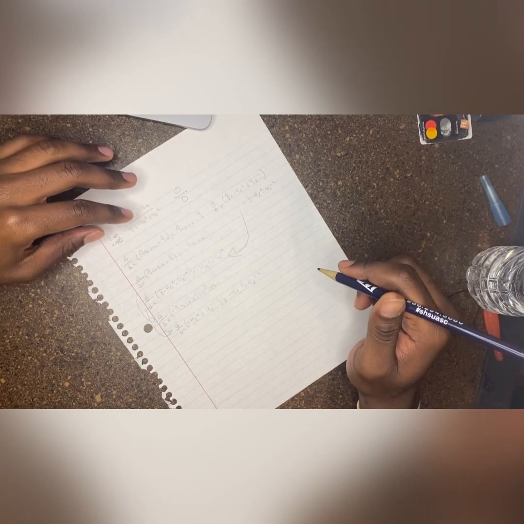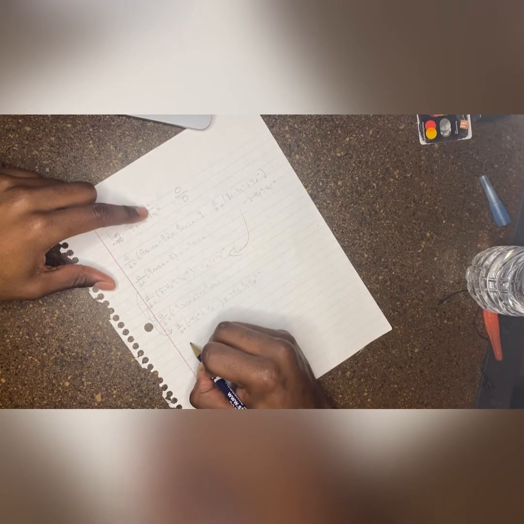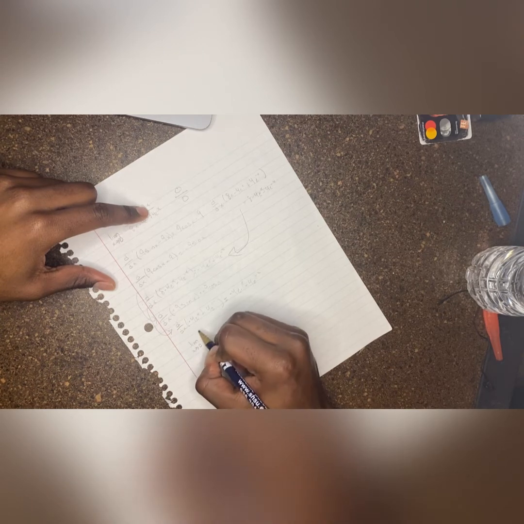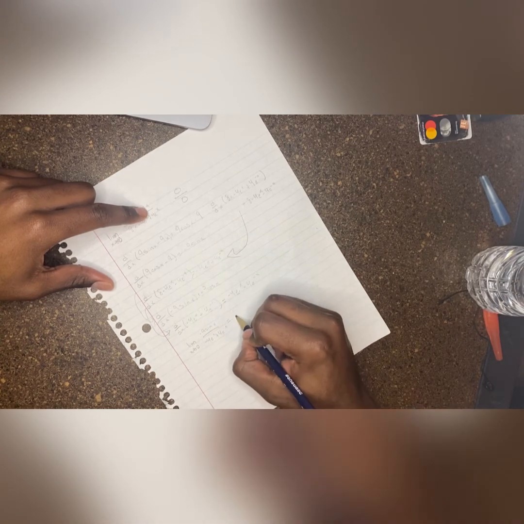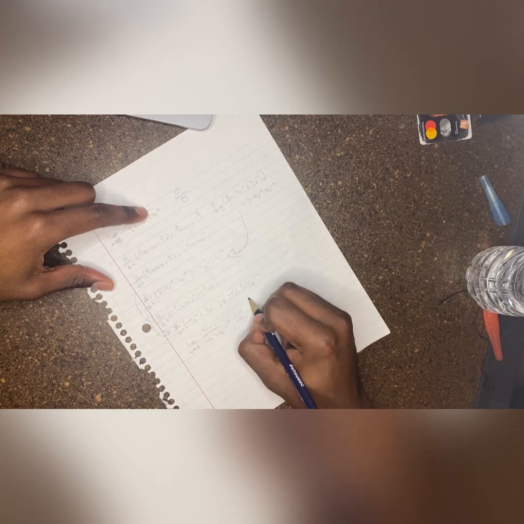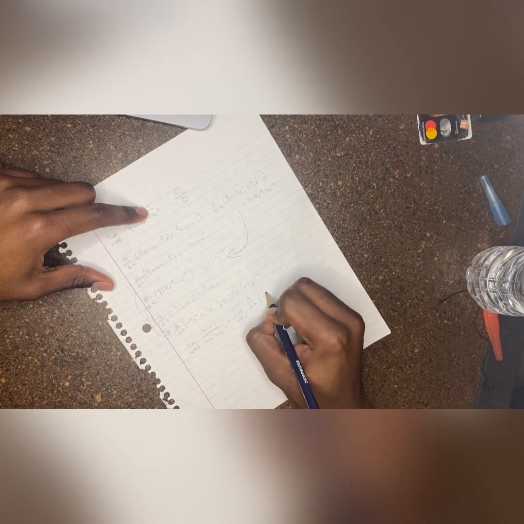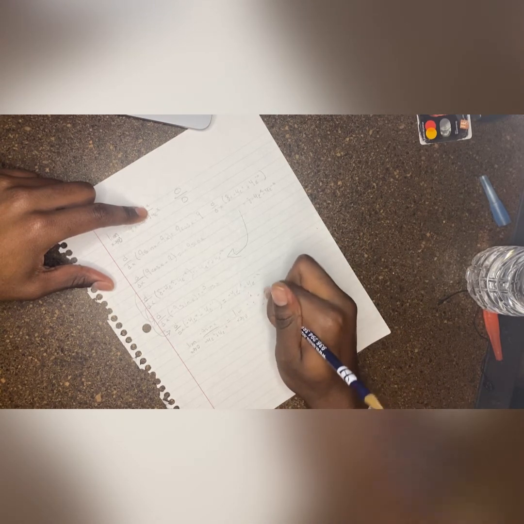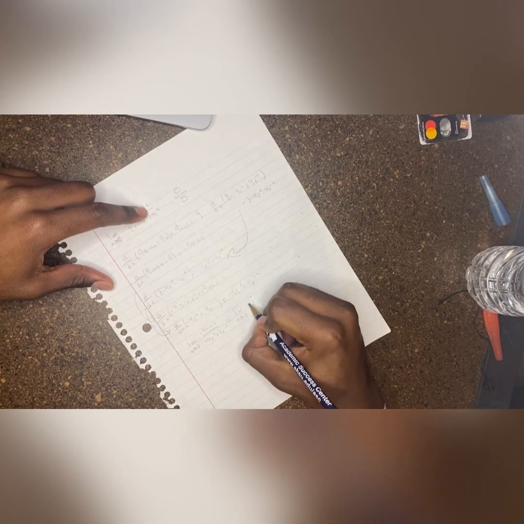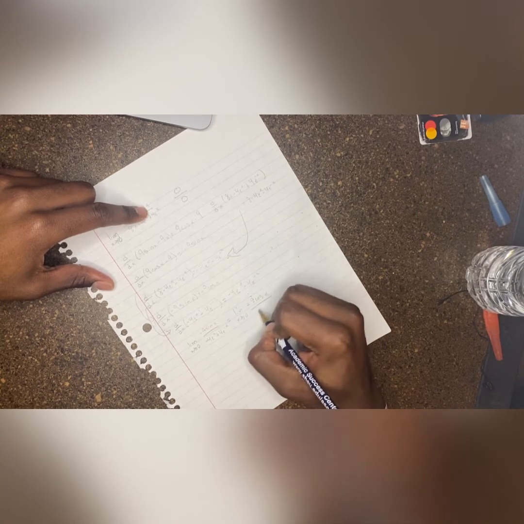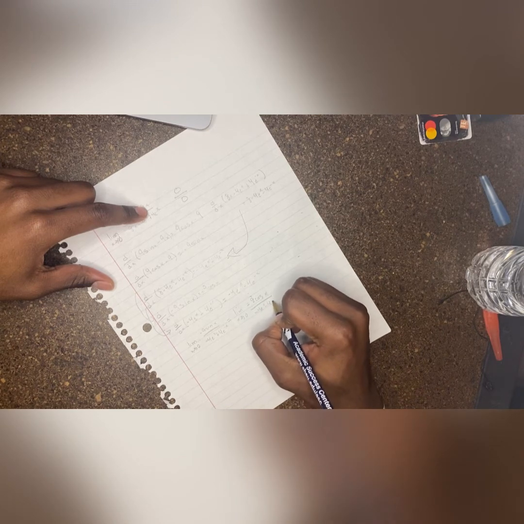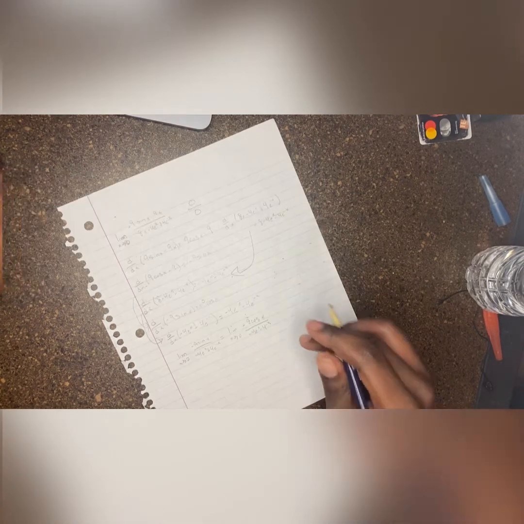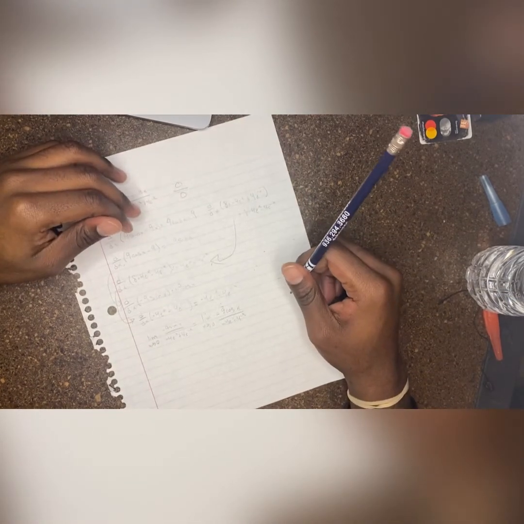So we'll do the limit as x goes to 0 of negative 9 cosine x over negative 4e to the x minus 4e to the negative x.